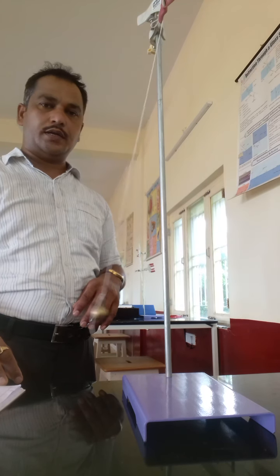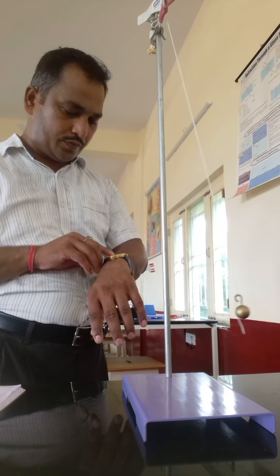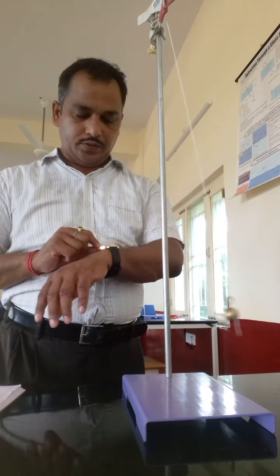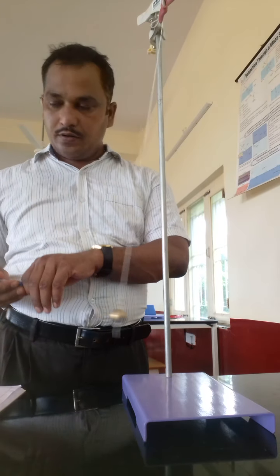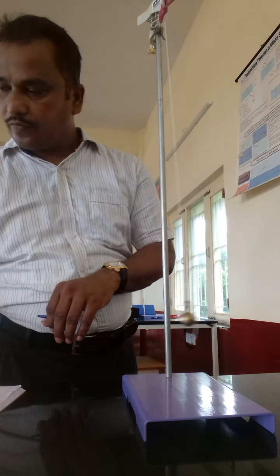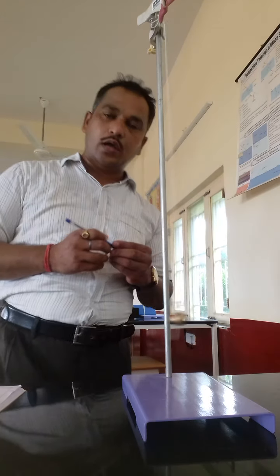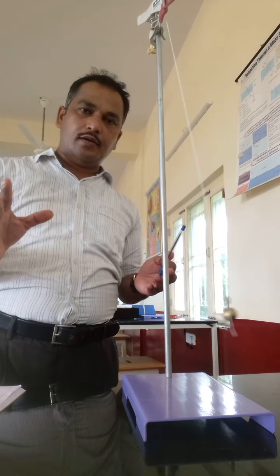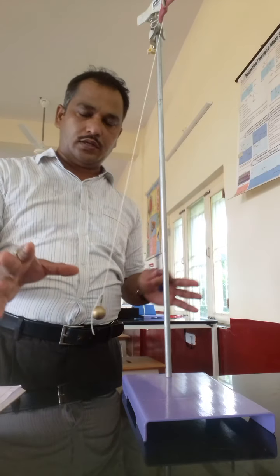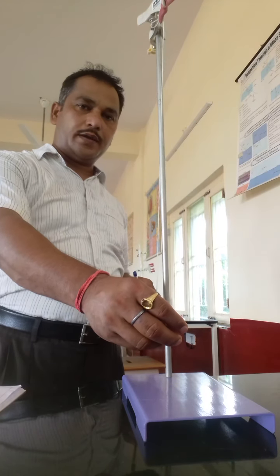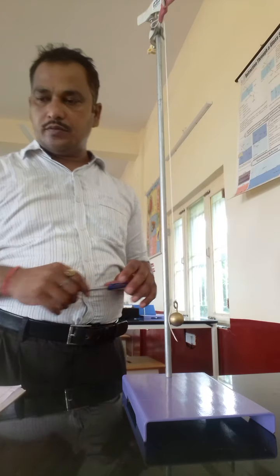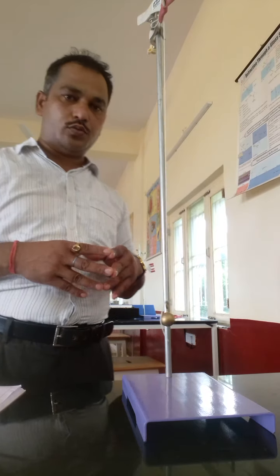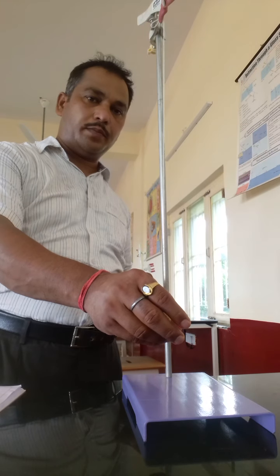So it has taken 25 seconds. I will write down 25 seconds. You have to ensure while counting that air resistance should be avoided and the fan should be off so that there is least disturbance. Then you can observe the time. The three readings are now over. Two more times let us do, to find the average time period.